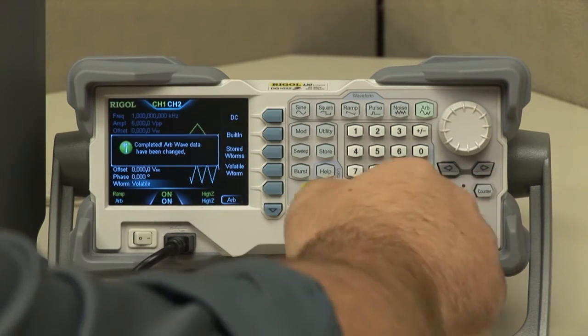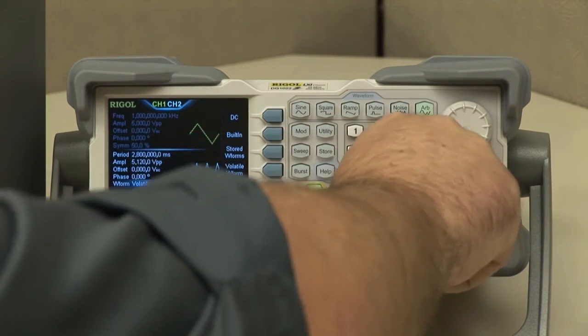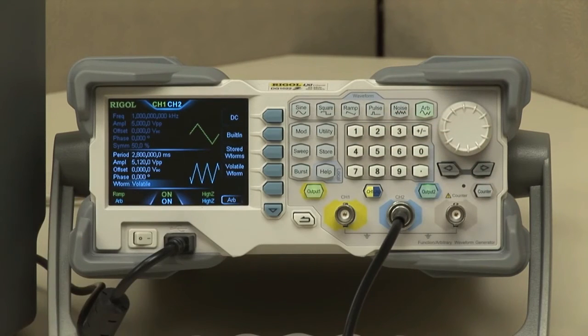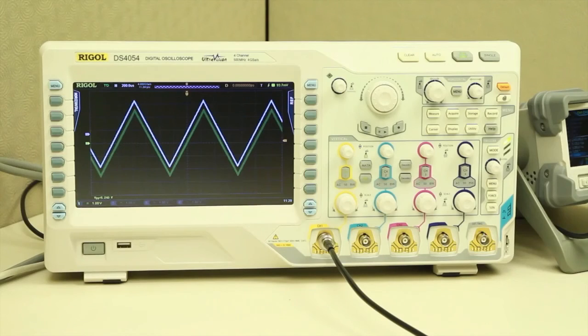Now if I turn the output on for channel 2 along with move our BNC cable over, we should be producing an identical waveform to the one produced for channel 1. As you can see on our DS4000 oscilloscope, it's producing an identical waveform.